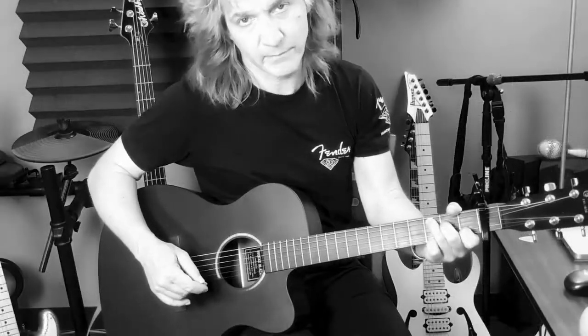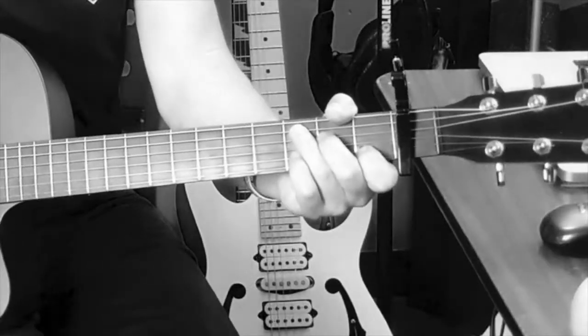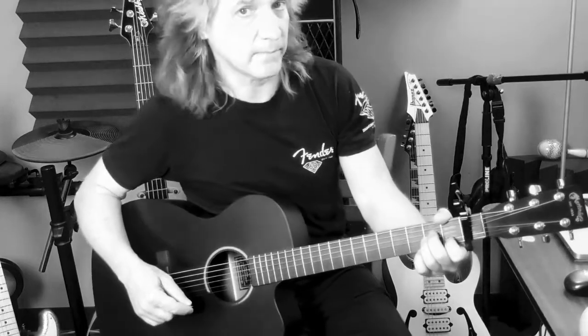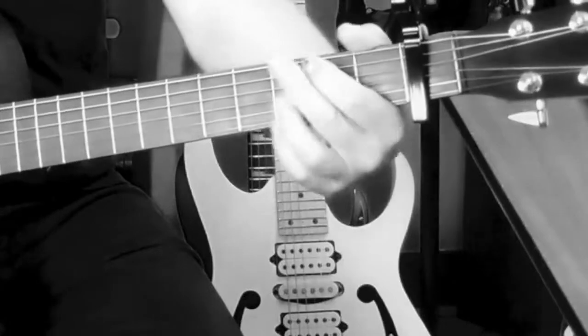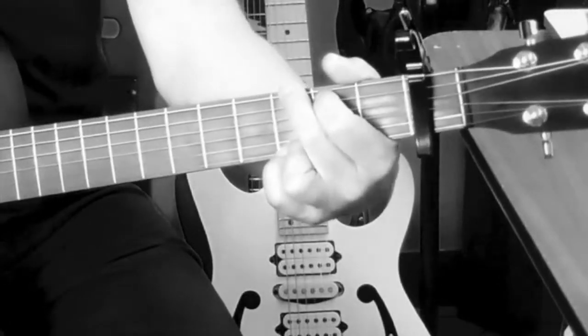You probably would rather read music in the key of D flat more than C sharp. That means that we have C sharp or D flat. A minor would become what? A sharp minor or B flat minor. F would become F sharp or G flat, and G would become G sharp or A flat.